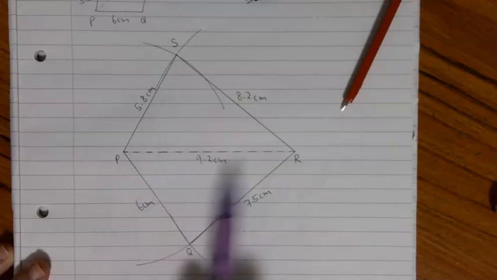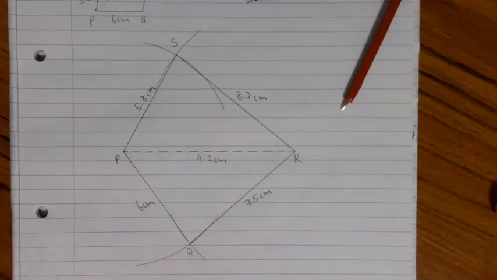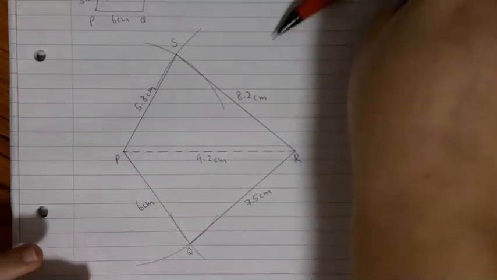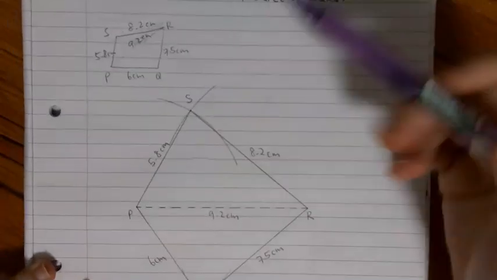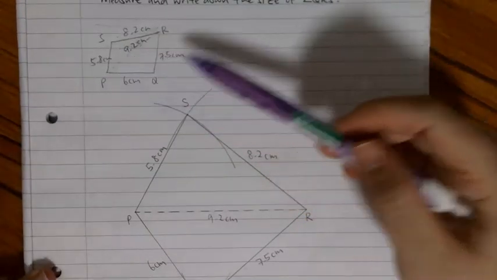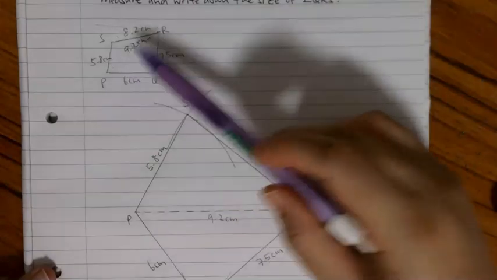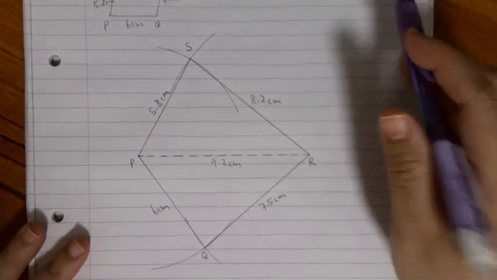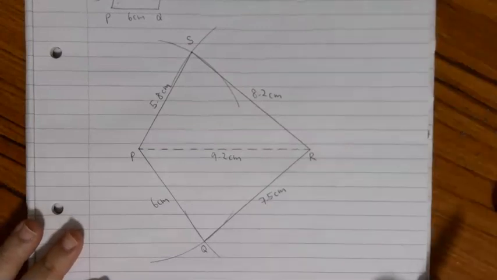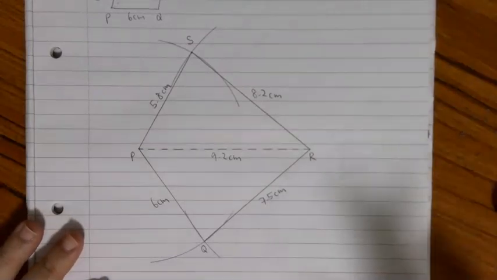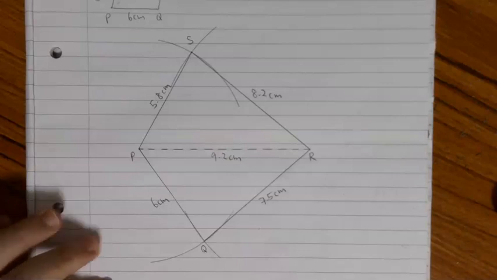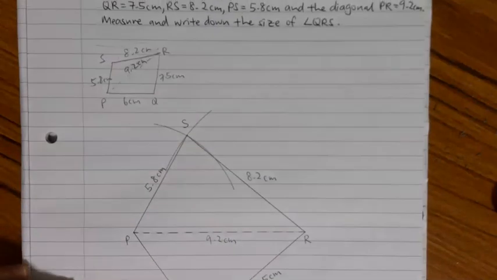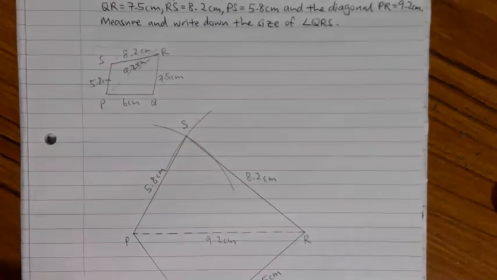This PR is not one side of the quadrilateral, it's actually the diagonal, but it's given to us so that we can feel like we are drawing two triangles of 3 sides given to us. So we combine them together and we should get something like this. The construction is done, but we need to do the last part: measure and write down the size of angle QRS.